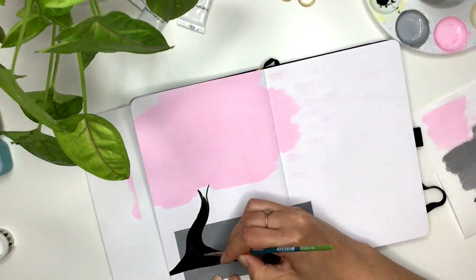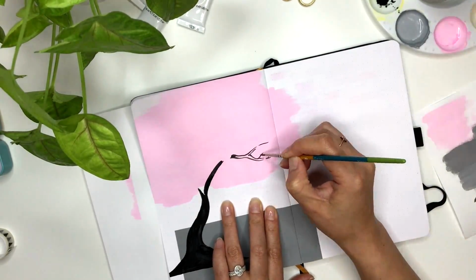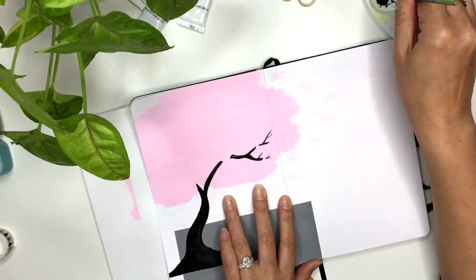I really love the black paint on the pages. Actually it comes out super dark and it almost looks velvety once it dries.